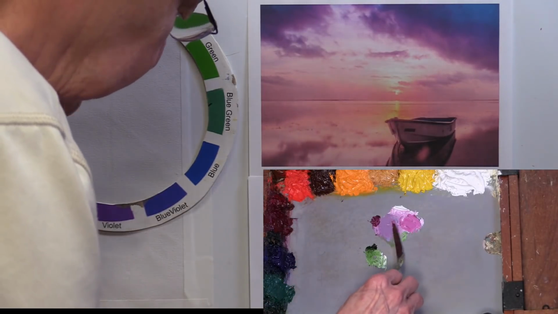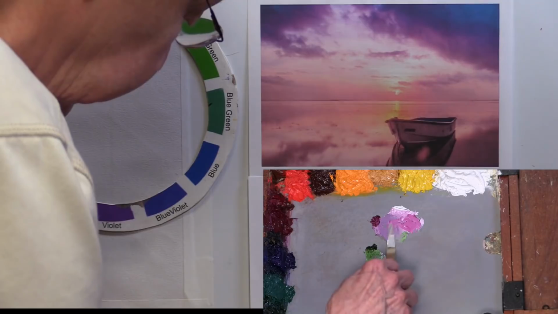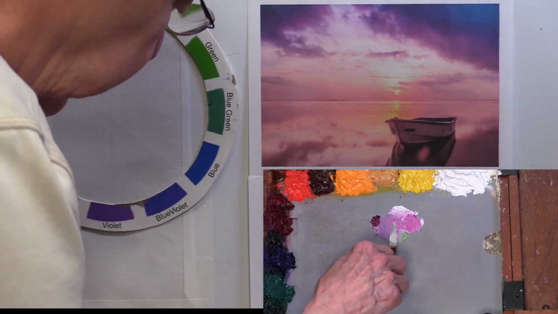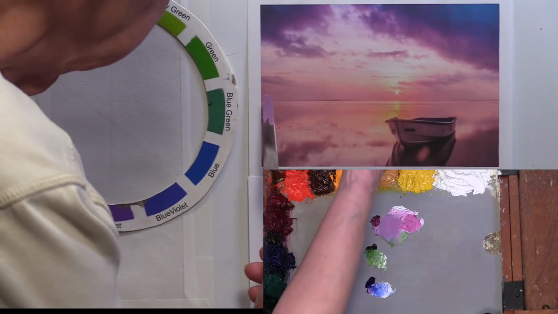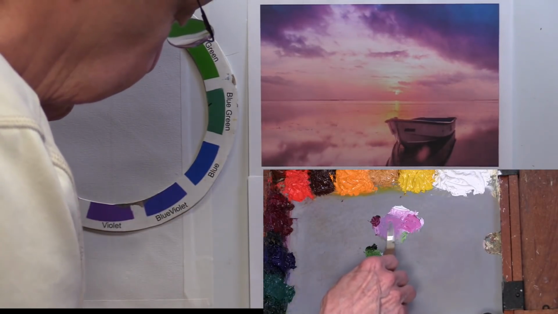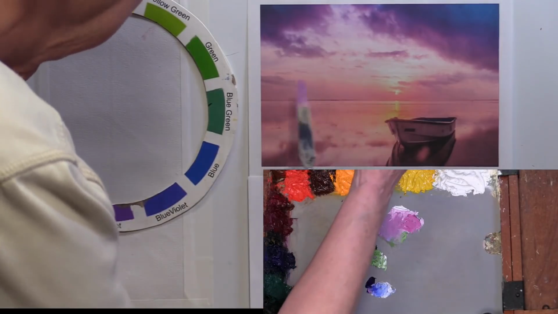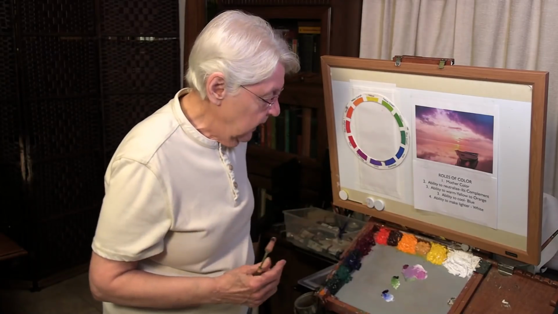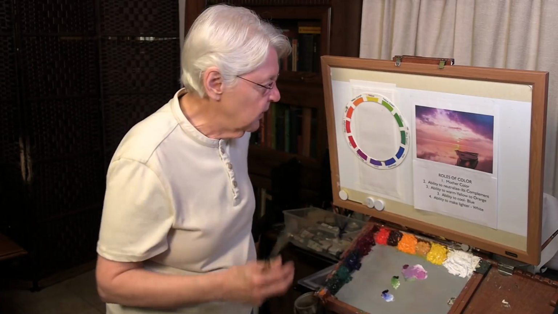Let's pull just a little bit of this neutral mixture into it, and I think you'll see where we're going. There we go. Can you see how I did that? I'm just thinking about this very logically, and you see we're right in there. We're right in the ballpark of where we need to be for this color that we're looking at. The value is right, the temperature is right, and the neutrality or the saturation is right.